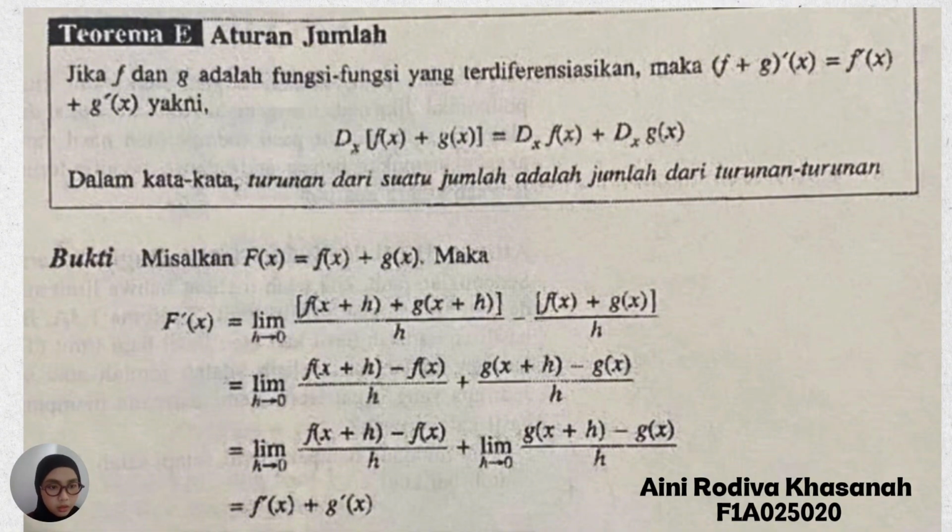Its proof: let the function F be defined as the sum of f and g.